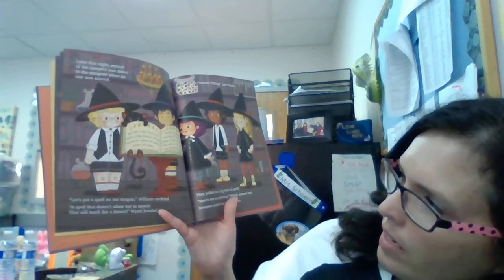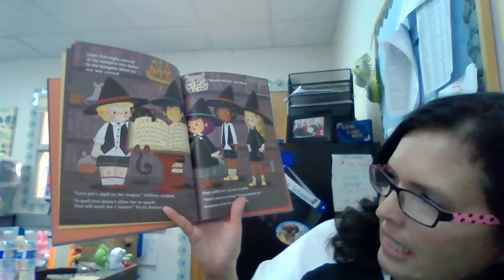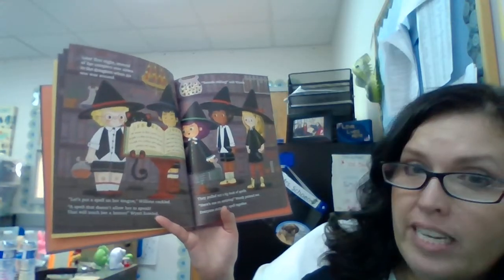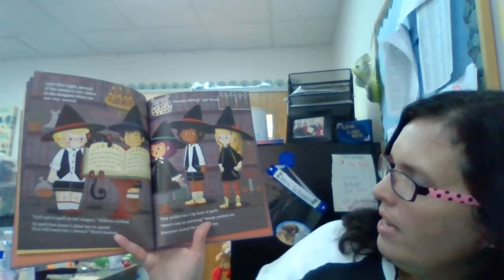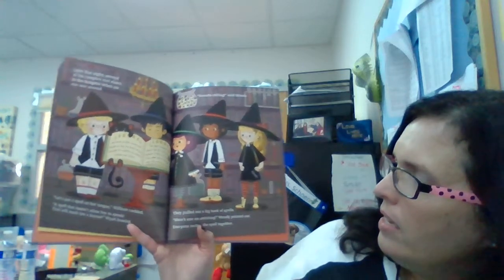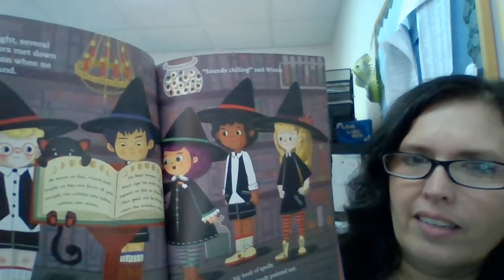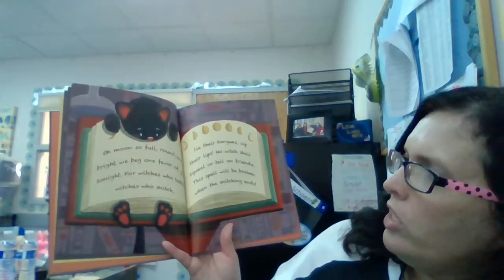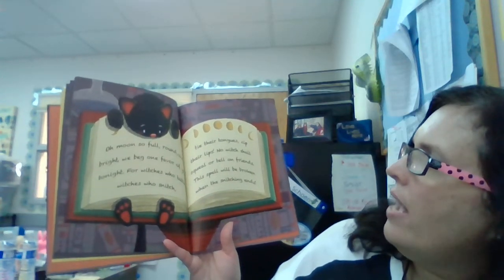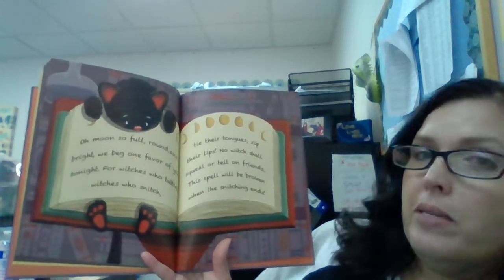It says, later that night, several of the campers met down in the dungeon when no one was around. "Let's put a spell on her tongue," William cackled. "The spell that doesn't allow her to speak." "That will teach her a lesson," howled Wyatt. "Sounds chilling," said Winnie. They pulled out a big book of spells. "Here's one on snitching," Wendy pointed out, and everyone recited the spell together. It says, oh, moon so full, round and bright, we beg one favor of you tonight, for witches who tattle, witches who snitch, tie their tongues, zip their lips, no witch shall squeal or tell on friends. This spell will be broken when the snitching ends.